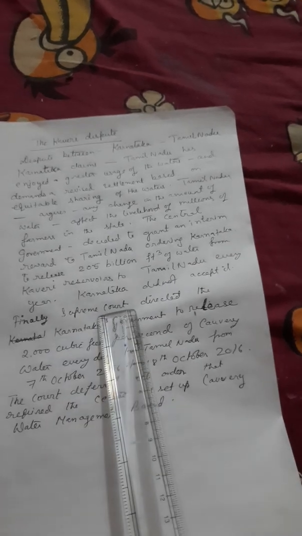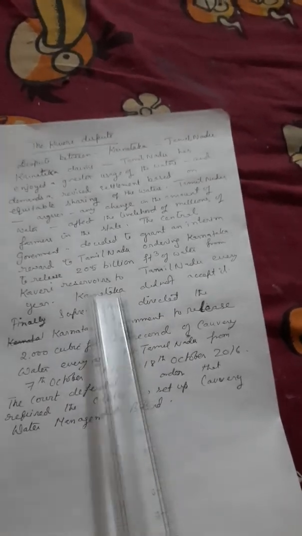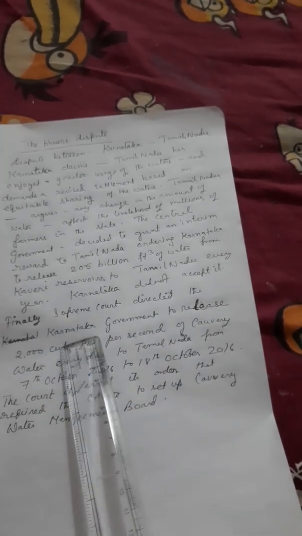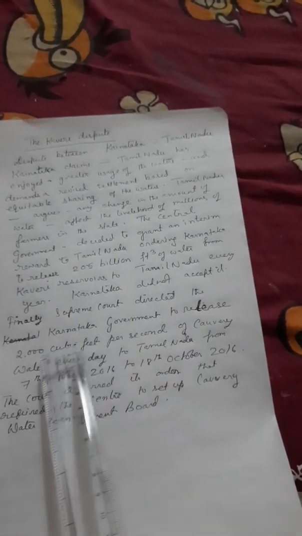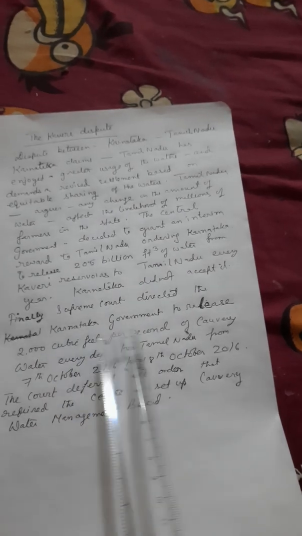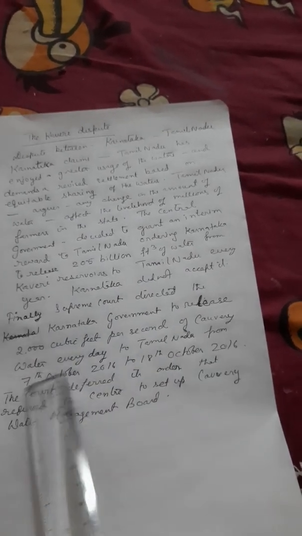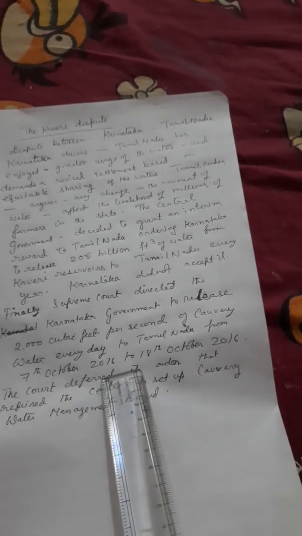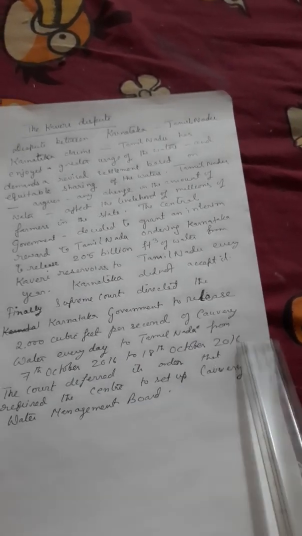But the Karnataka government did not accept it. So there was very much conflict between these two states. Finally, the solution was given by the Supreme Court, as the court's decision was the final decision. The court directed the Karnataka government to release 2000 cubic feet per second of Kaveri water every day to Tamil Nadu from 7th October 2016 to 18th October 2016.